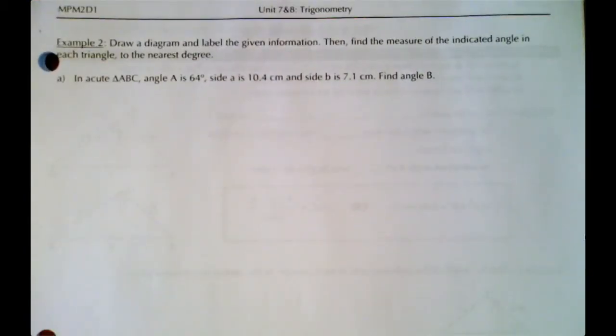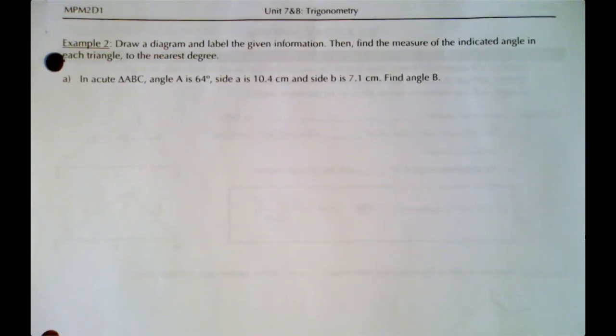Draw a diagram and label the given information, then find the measure of the indicated angle in each triangle to the nearest degree. All right, we have an acute triangle ABC. We know angle A is 64, side a is 10.4, side b is 7.1. We want to find angle B.